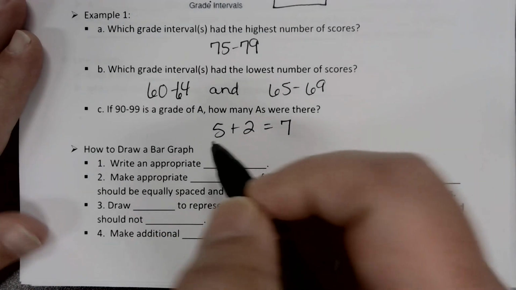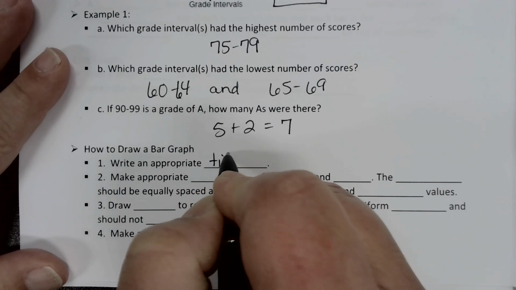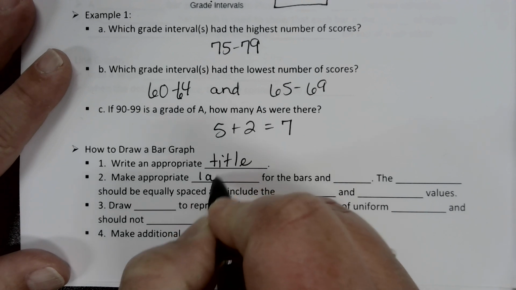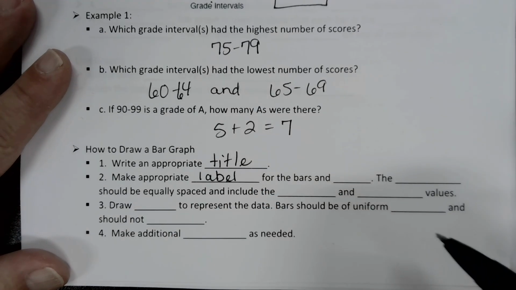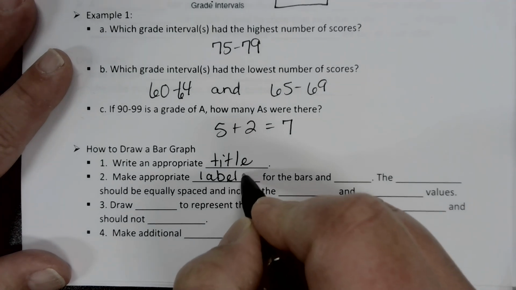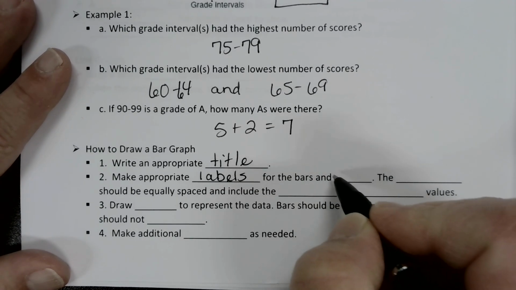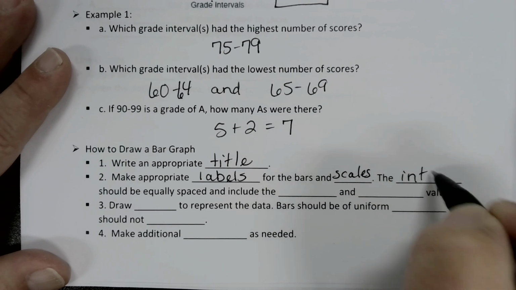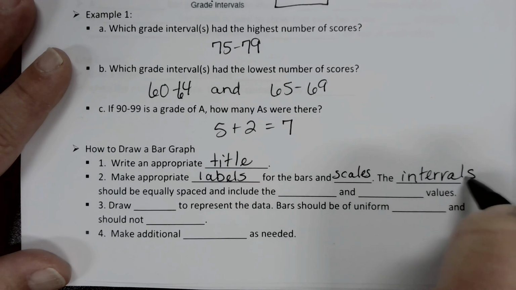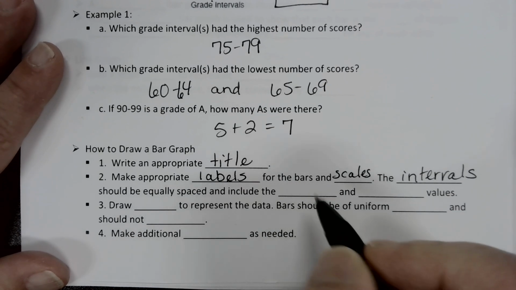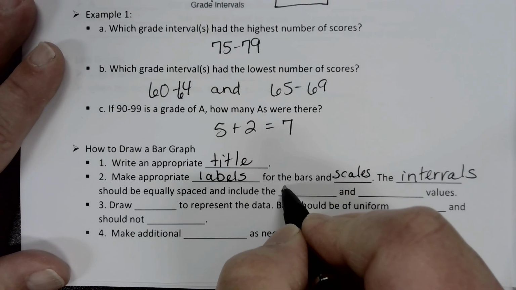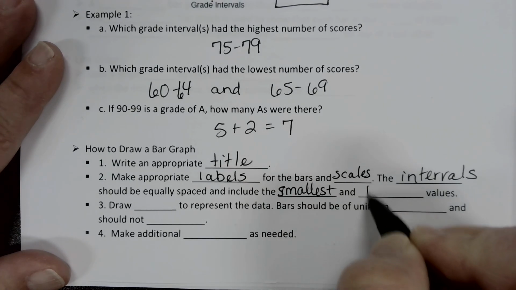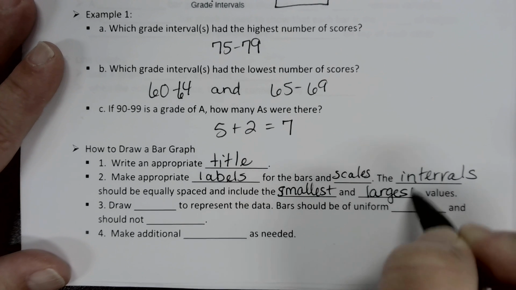But you need to make sure that you write an appropriate title and that you label everything. You label the bars and the scales, and the intervals should be equally spaced and include the smallest and largest values.